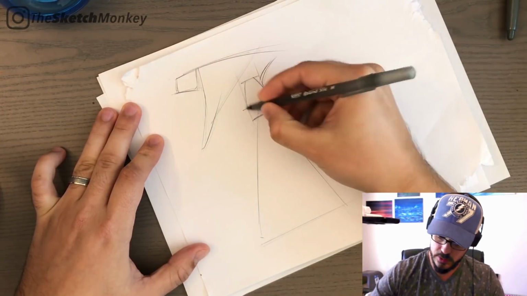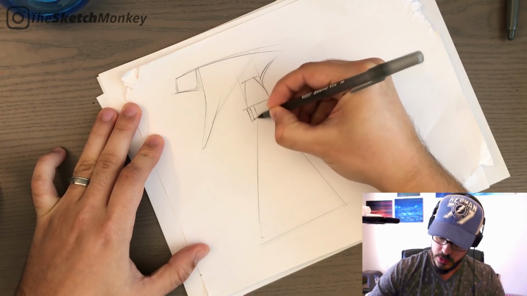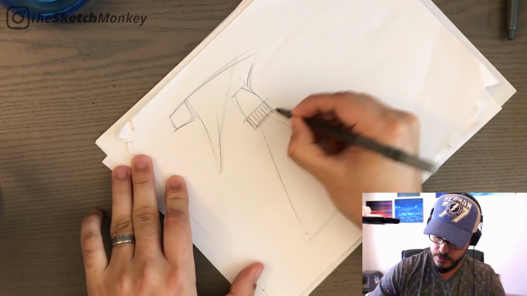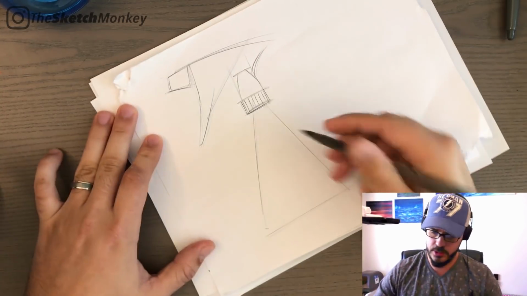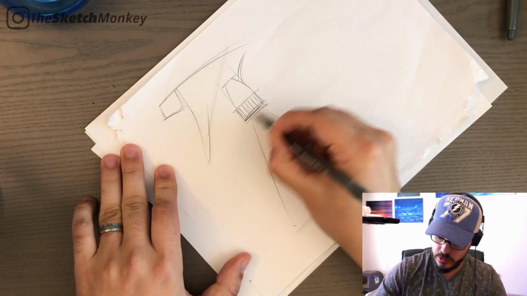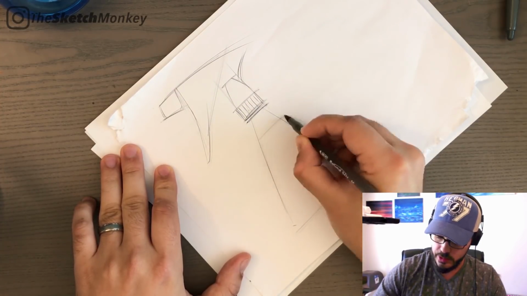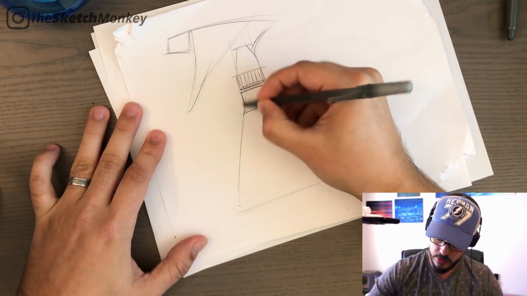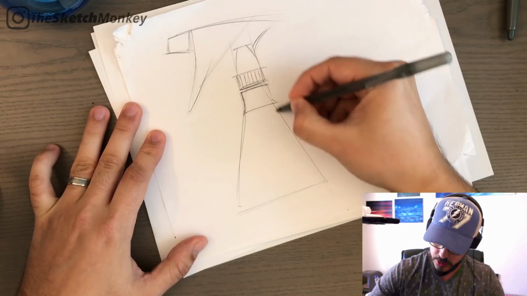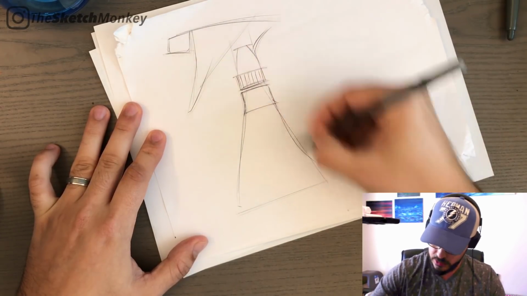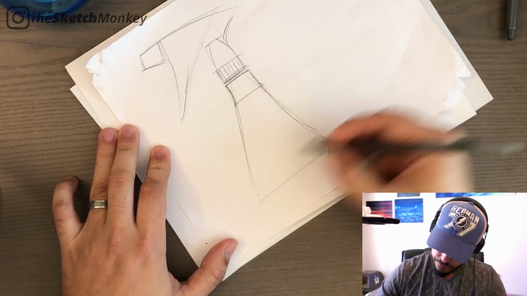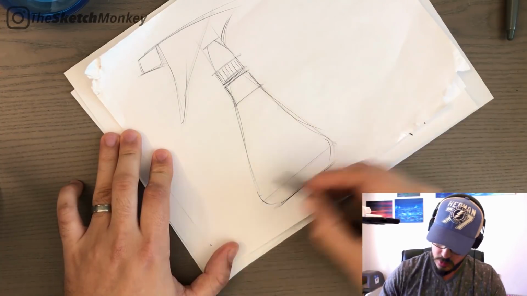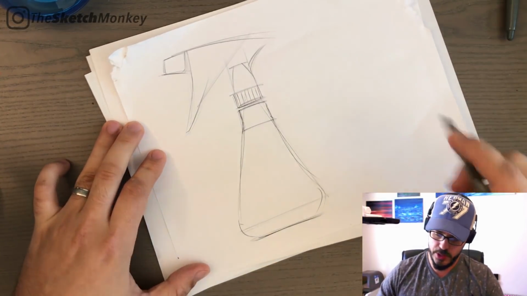All the small details that go into this. So we have the grip thingies here. Grips like that, and then it actually is a second cylinder here, which is connected to the first one. And obviously we need to make this shape a bit smoother because it doesn't look great when it's too sharp. And there we go. We have a spray bottle.